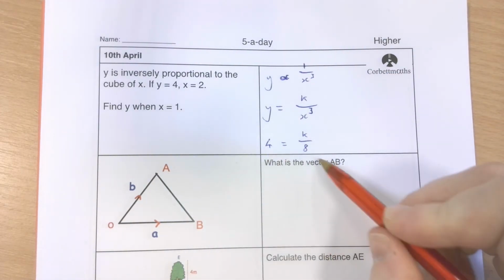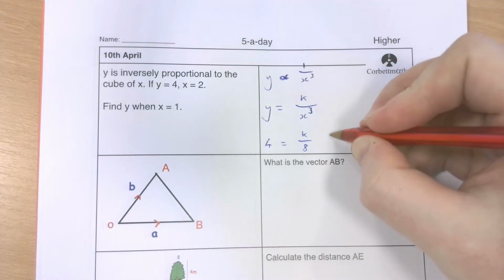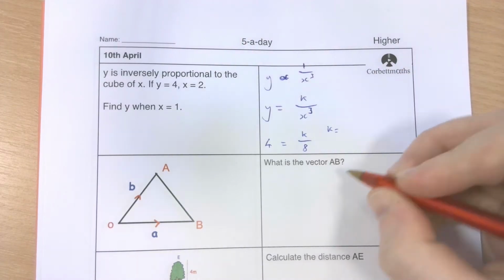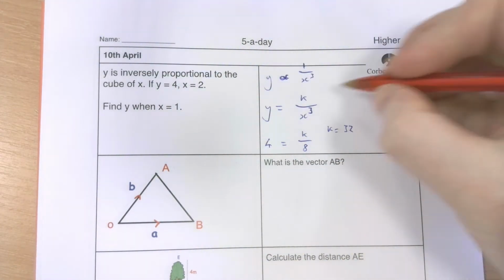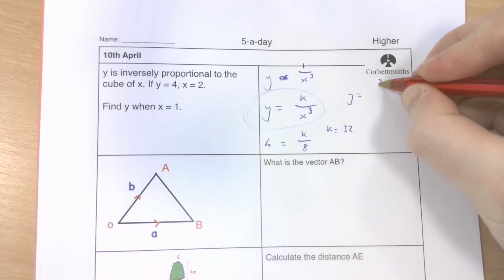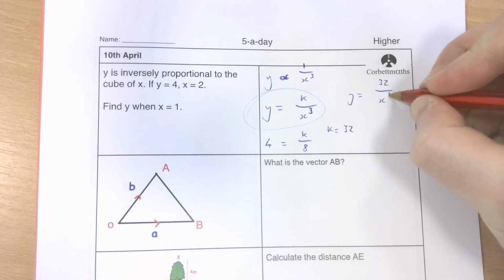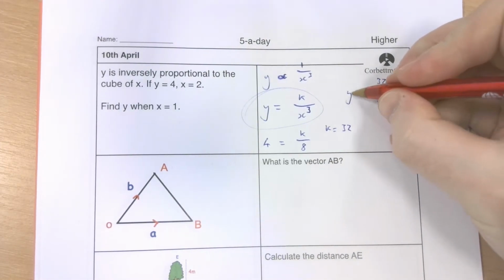So if I times both sides of this equation by 8, I end up with my constant of proportionality, my k. 8 times 4, 32. So effectively, the equation is y equals 32 over x cubed. And that is the relationship between x and y in this particular question.